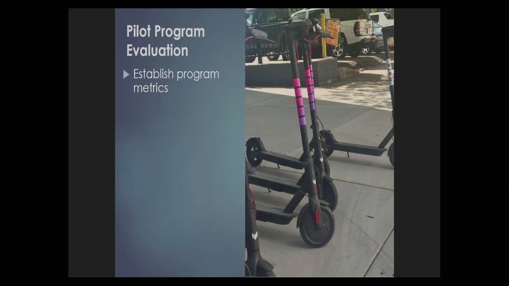So obviously evaluation during the pilot will be critical to the future steps of the program. As part of the pilot program, vendors will be required to provide data such as ridership trends, number of incidents, and vendor collected rider surveys.